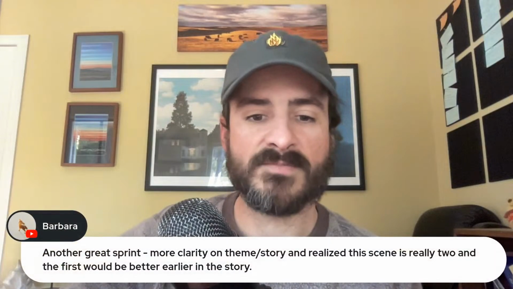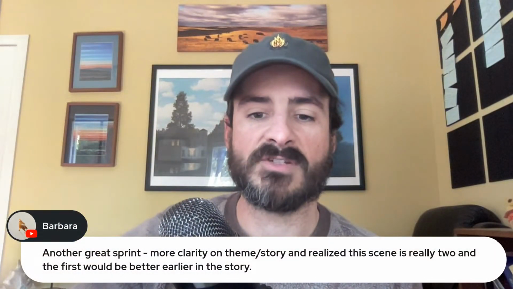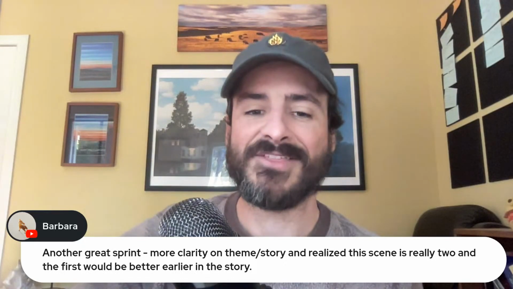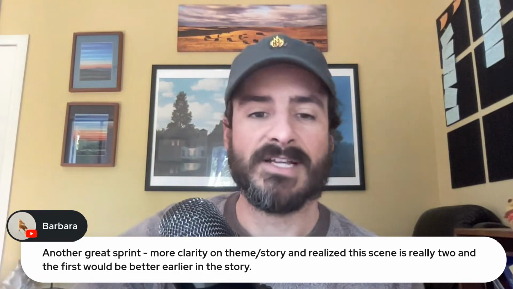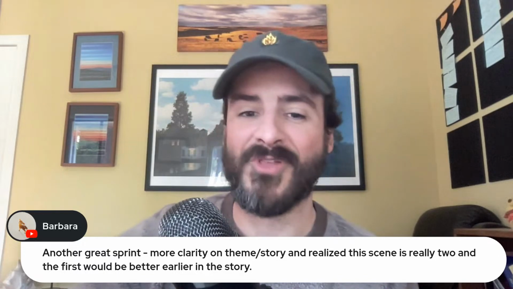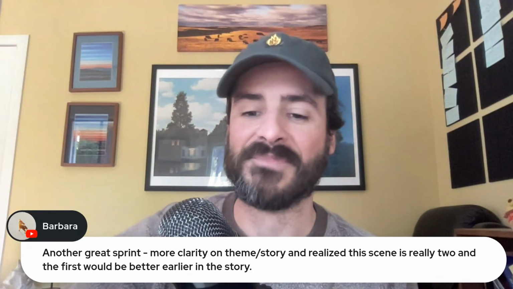For Barbara, another great sprint, more clarity on the theme and story, and realized the scene is really two, and the first would be better earlier in the story. Awesome. Yeah, scenes are like living, breathing things. They don't necessarily stay in one place like you were planning on them to. But glad that was a good sprint.